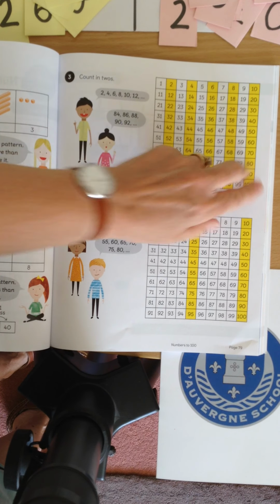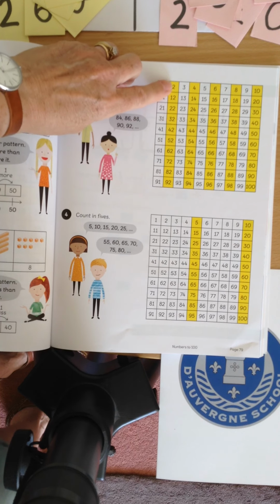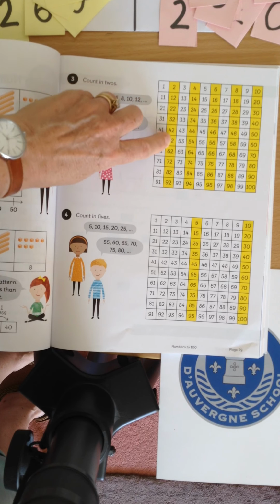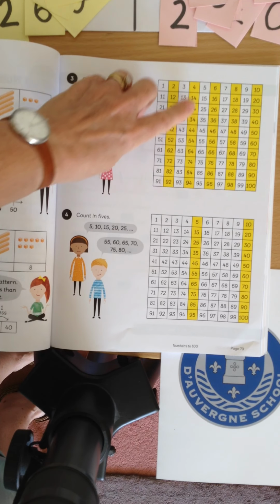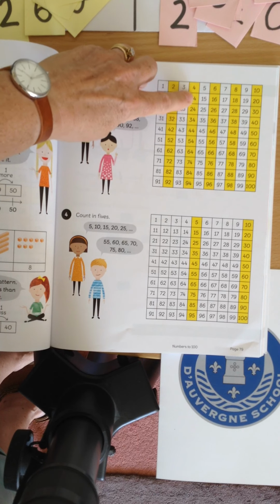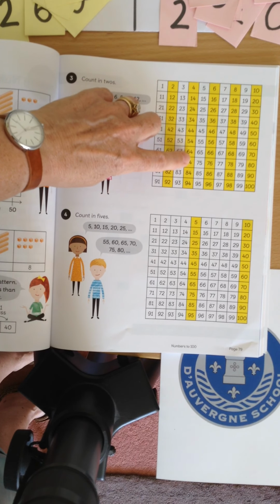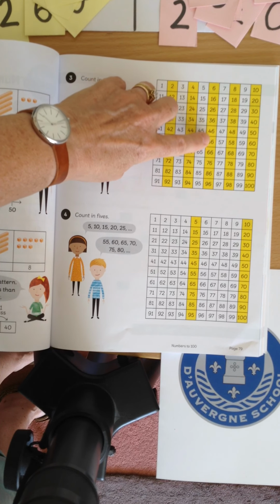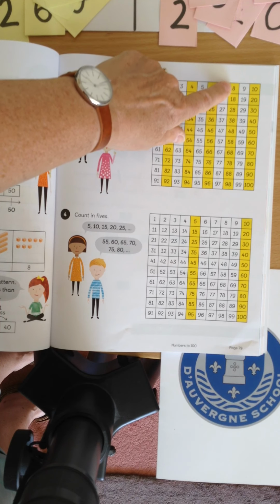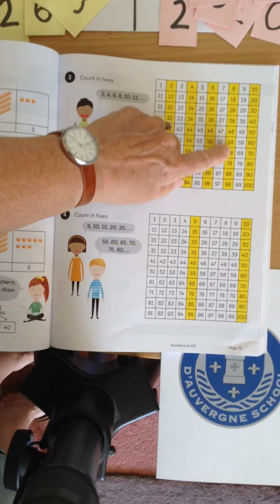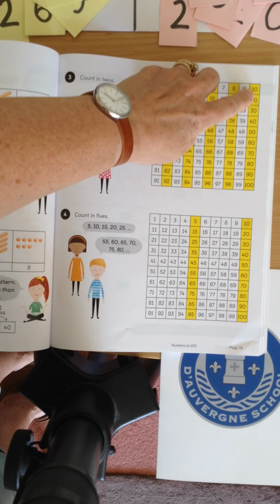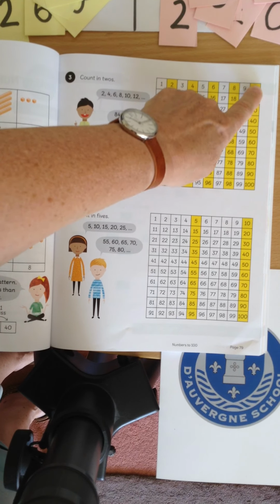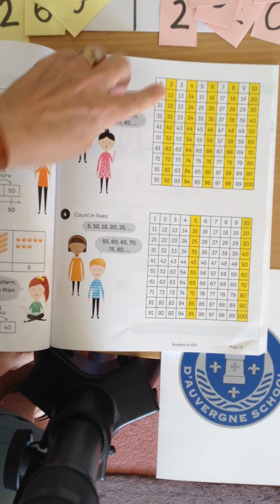If we have a look at these numbers, if you look at the ones number, you've got a 2 and a 2 and a 2 and a 2. If we look at the ones number here, they are 4s. They're all 4s. If we look at the ones number here, they're all 6s. If we look at the numbers here, they're all 8s in the ones. Look, 8, 8, 8, 8, 8. And if we look here, they're all 0s. 2, 4, 6, 8, 10, or a 0 in the ones.